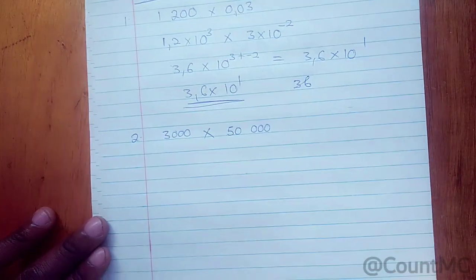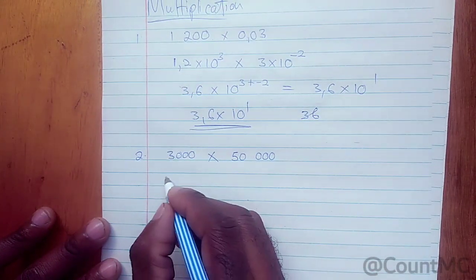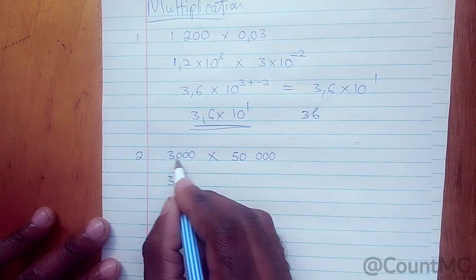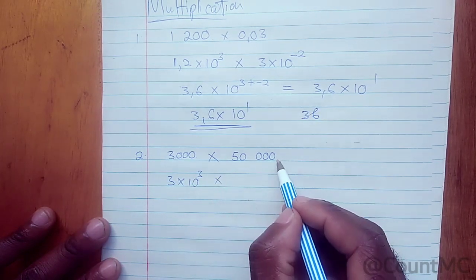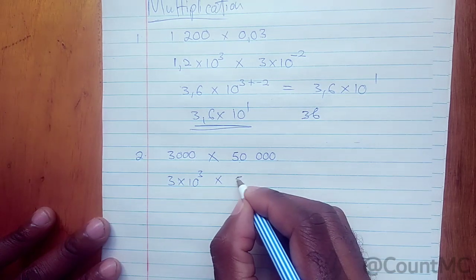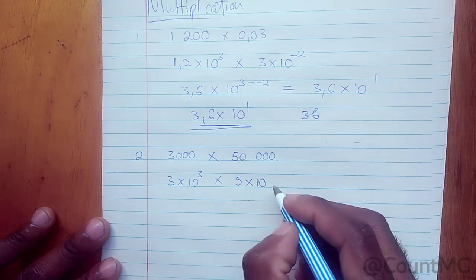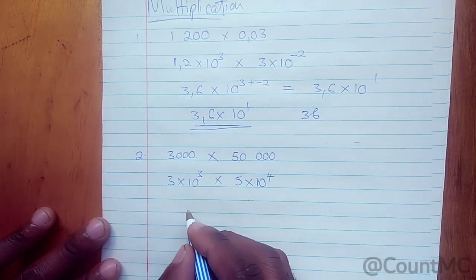So we are just showing how you can apply scientific notation. So this is a 3, the comma must move from here to here. It moved 1, 2, 3 positions. 3 times 10 to the power 3 times, the comma must move from here to here to make it a scientific notation. 5 times 10 to the power 1, 2, 3, 4. From this point to this point, there are 4 positions.